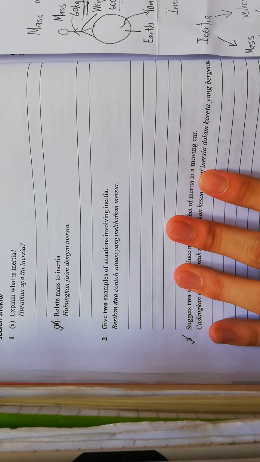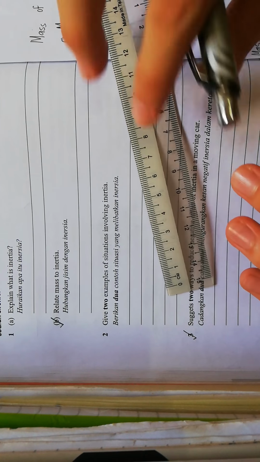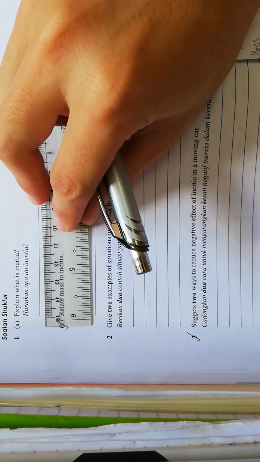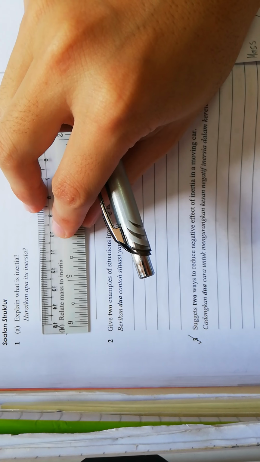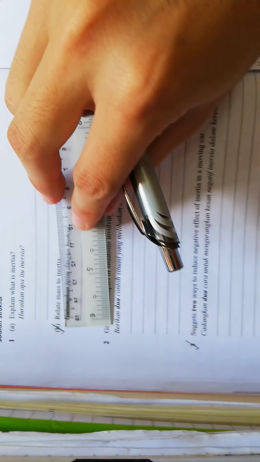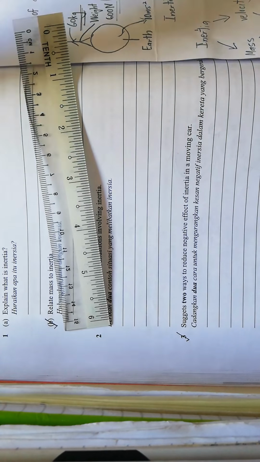Your answer for 1A is correct, because it's just the definition of inertia, which I hope you already memorized. So let's go to the 1B question.